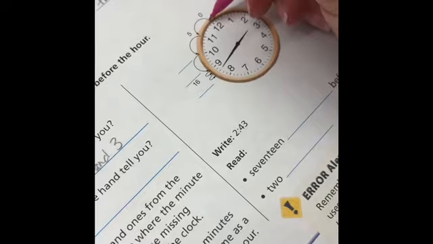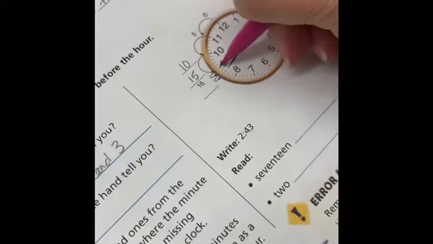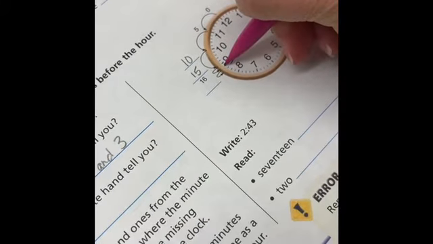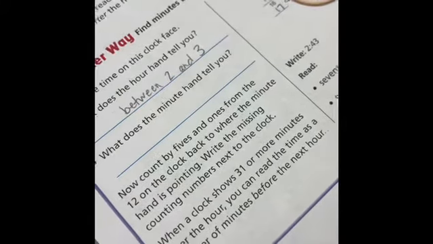So starting at the 12 and then to the 11, it goes 5, and then 10, and then 15, and then it goes 16, 17. So 17 is going to go there. And when a clock shows 31 or more minutes after the hour, you can read the time as a number of minutes before the next hour. So for this line, let's just fill in that it's actually after 2:30. So it's after 2:30, so we know it's after 2:30.